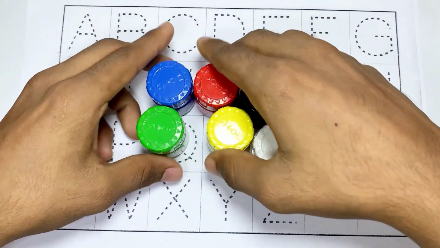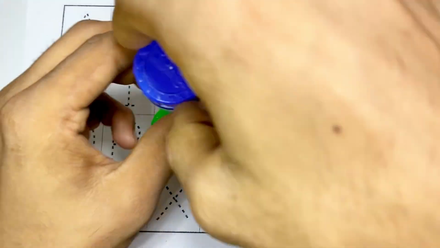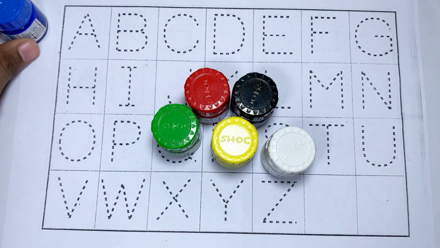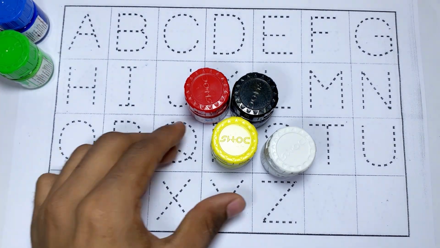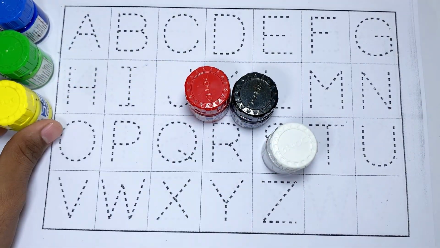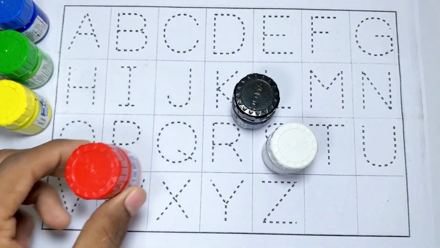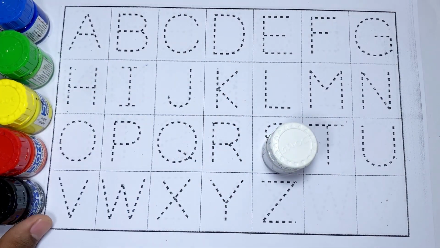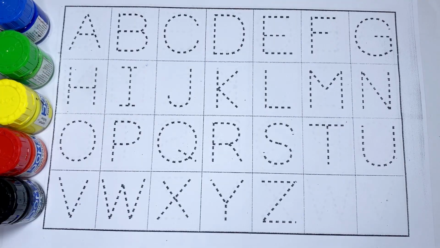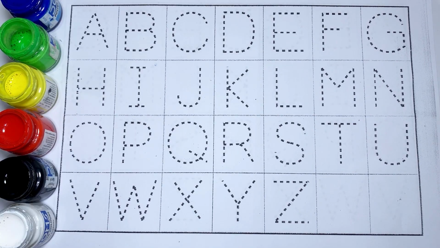Wow, kids, nice color. Blue color, green color, yellow color, red color, black color, and white color. Kids, today we learn capital letters alphabets A to Z.